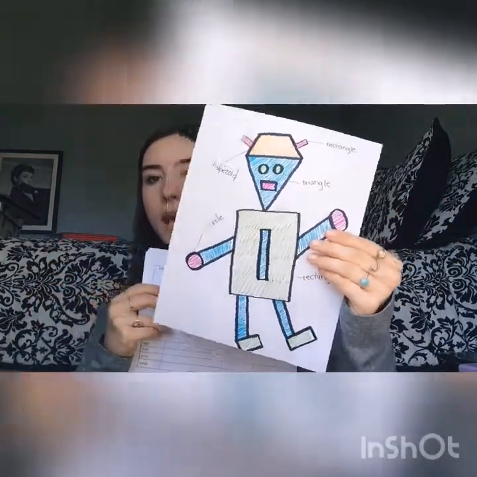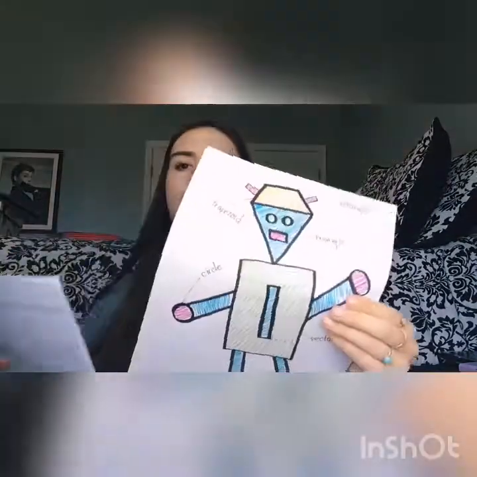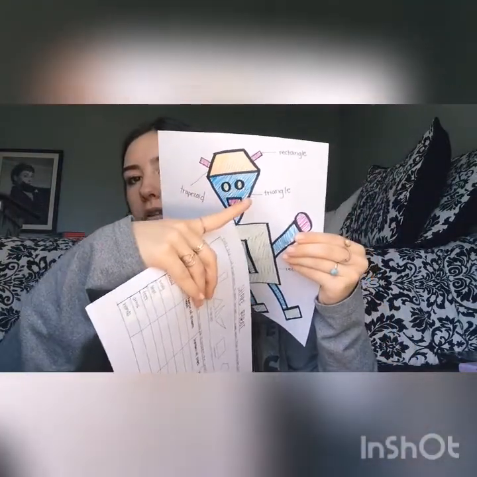So what you're going to do is you're going to tell me what shapes did you use for your robot's head. So I'm going to look at my robot's head, and for his head I used a triangle. So I would write triangle. Then it says number of sides. And how many sides does a triangle have? 1, 2, 3. So I would write 3.